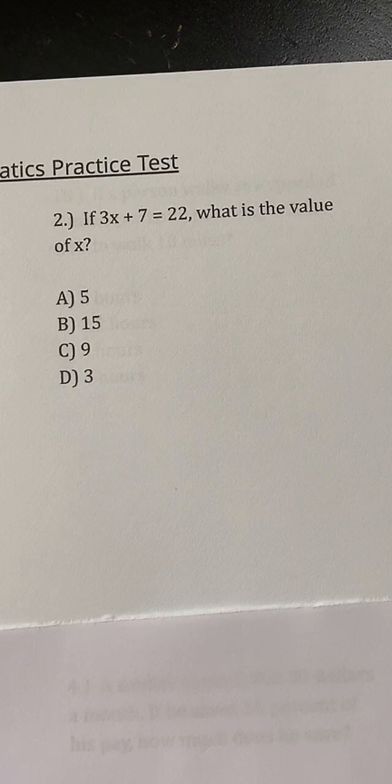So now for number 2, if 3x plus 7 equals 22, what is the value of x? Is it A, 5, B, 15, C, 9, or D, 3?